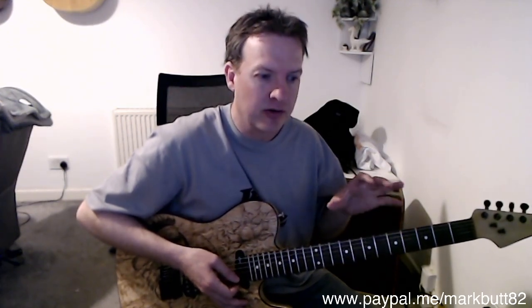And you're highlighting the changes without having to change whatever lick you're playing. If you're playing a lick here, keep the lick going and then adapt the scale appropriately to fit the chord that's underneath.